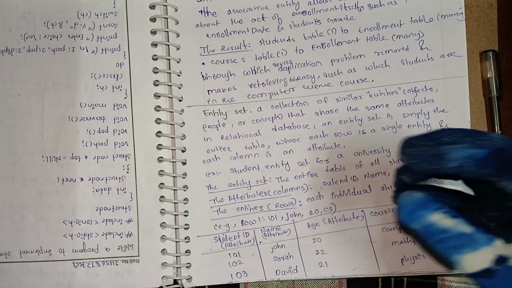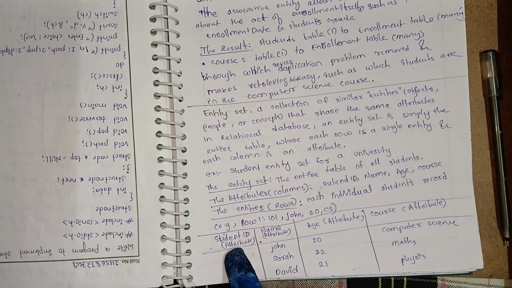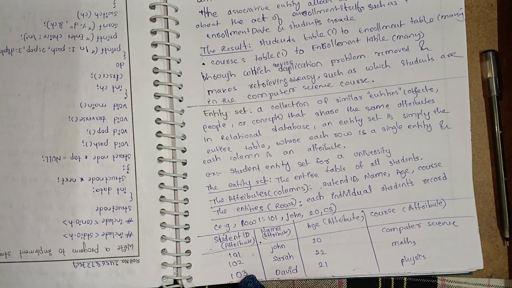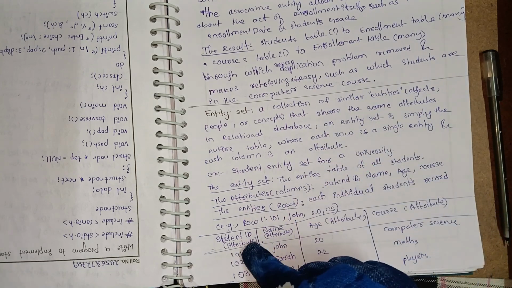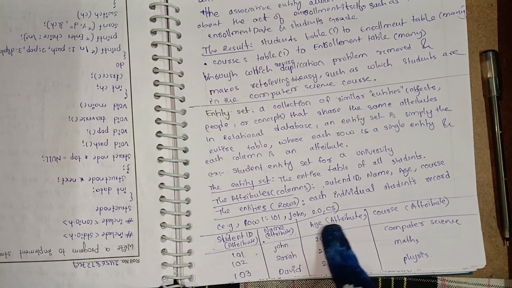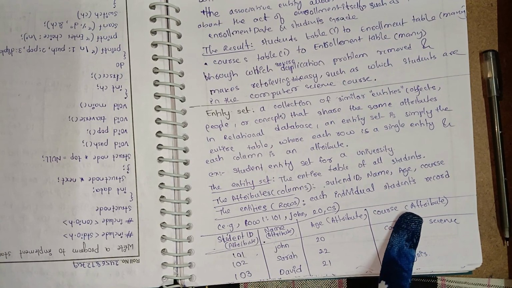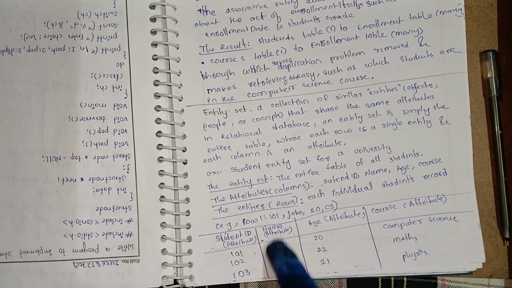Means it is a collection of similar entities, like this, different employees. Similar entities means here in this case different employees have the same shared attributes like name, age and course. That's why it is an entity set.